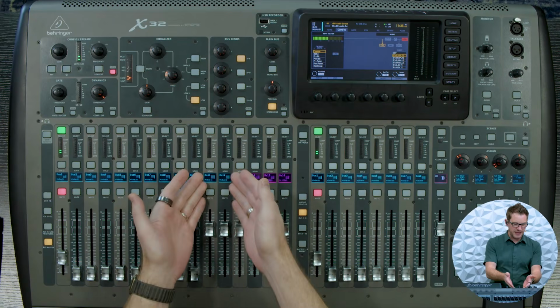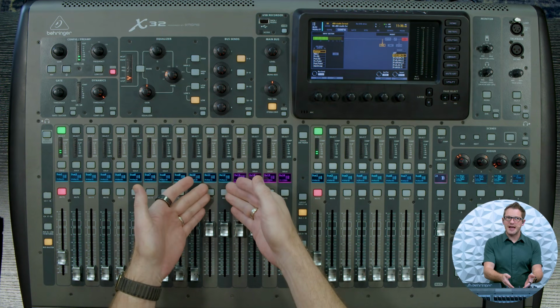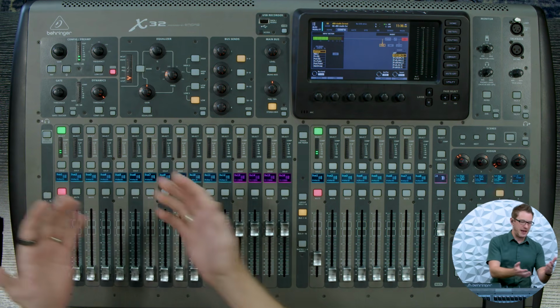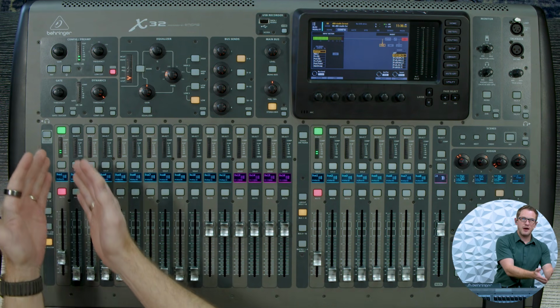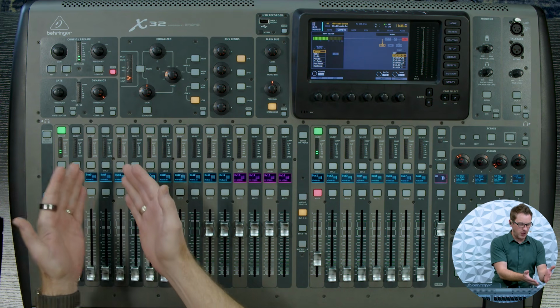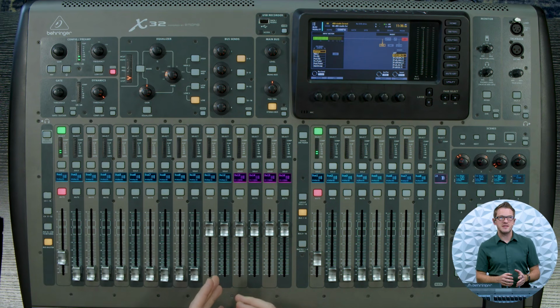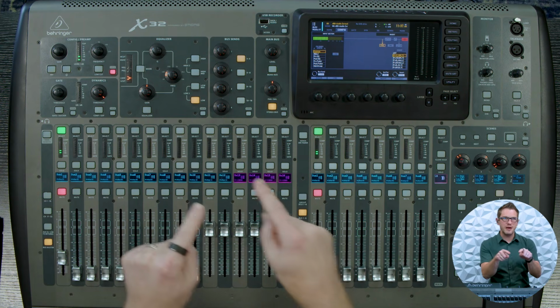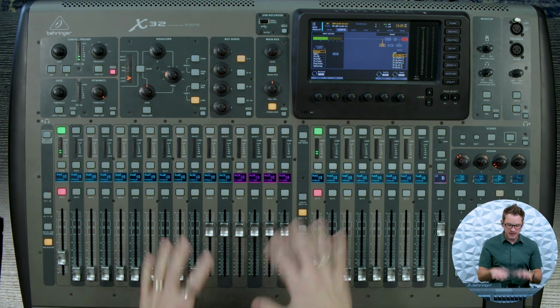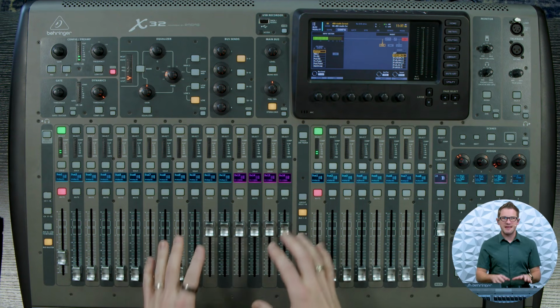So for instance, on my 11 and 12, this is what I have set for, say, my streaming bus. And if I was wanting to have my drums on a pair of mix buses and then my parallel drums on another pair of mix buses, and I wanted to send those to my recording bus, there's actually not a way by default with the X32 to make that work.